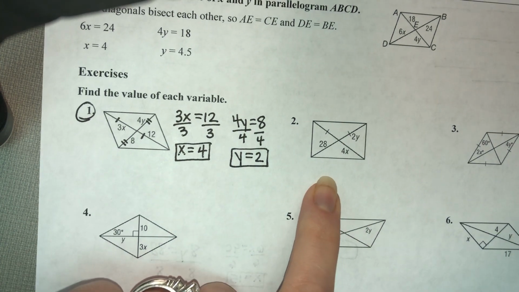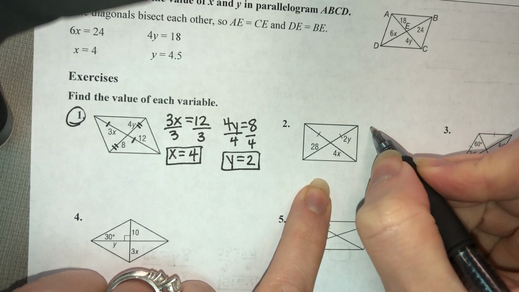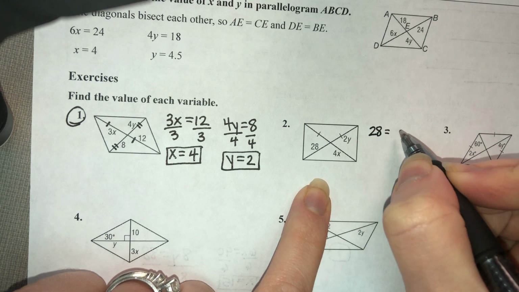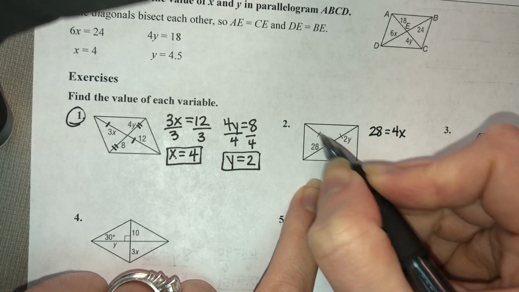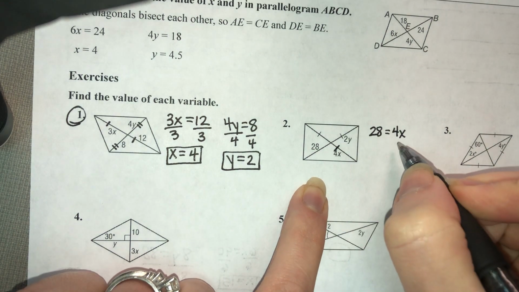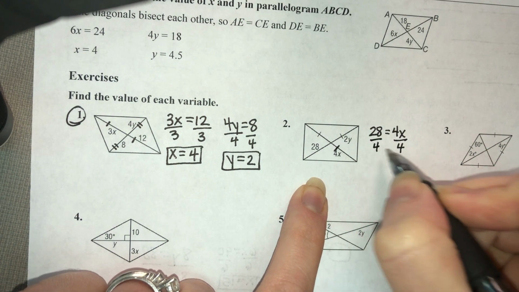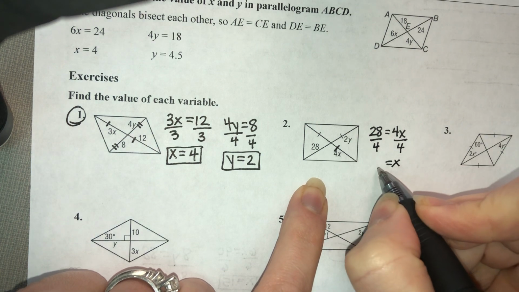Okay? Now let's take a look at this next one. 28 is equal to 4x because these are the 2 halves of the diagonal that's been split in half. So we will divide by 4, and x is equal to 7.